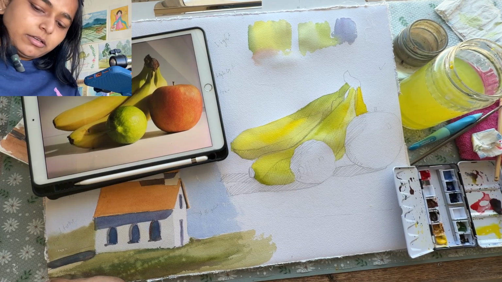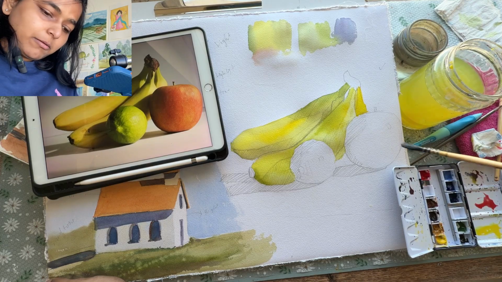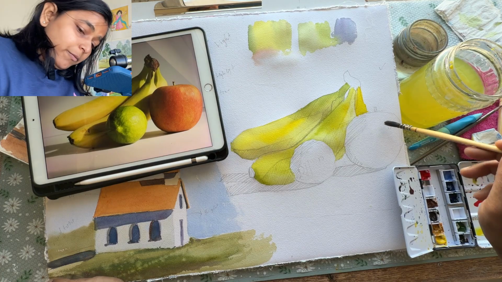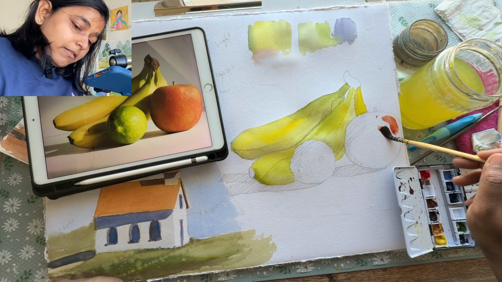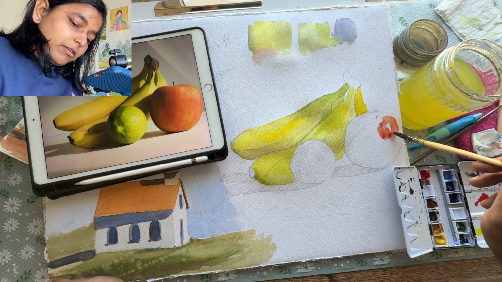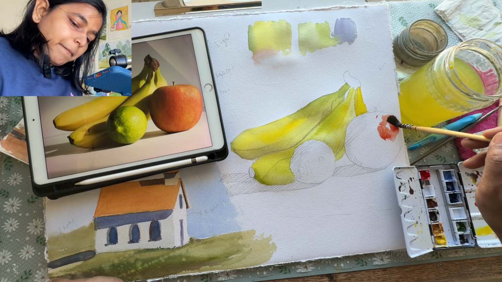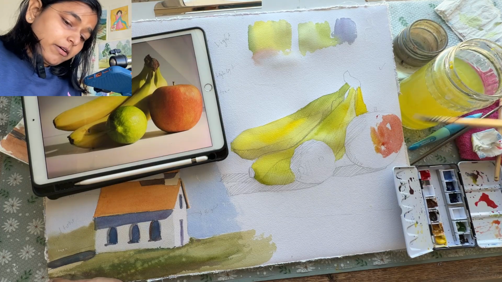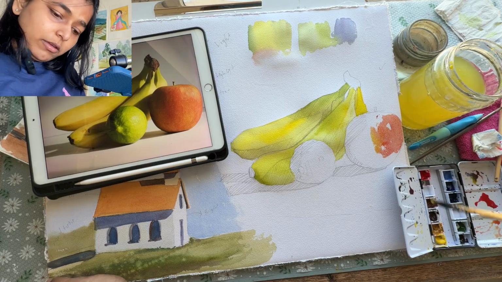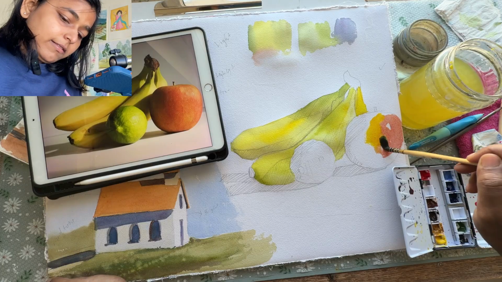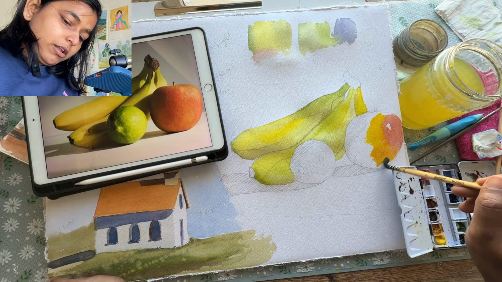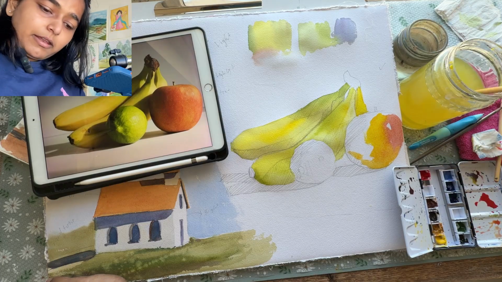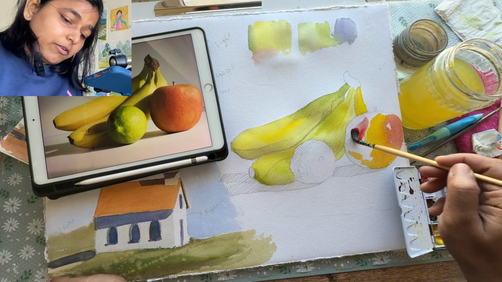apple part. So I am pre-mixing some of the red, and also I will take some yellow. So I am leaving some highlights. So I am leaving this. So then I am adding some of the yellow. Yes, I think this is quite colorful. Red, yellow, whatnot. Then I will add some of the red on this side.